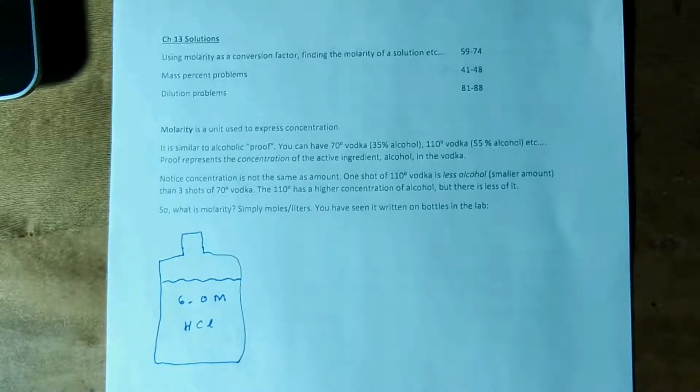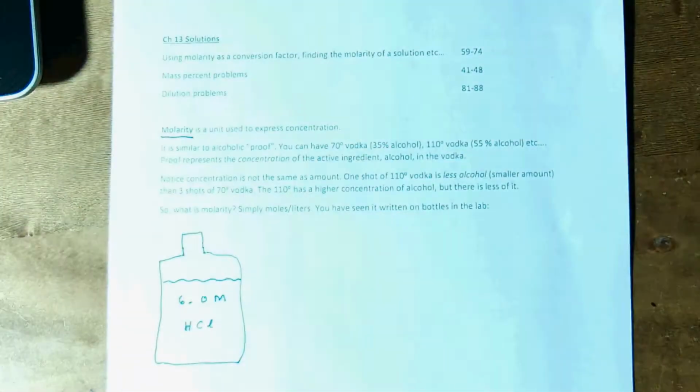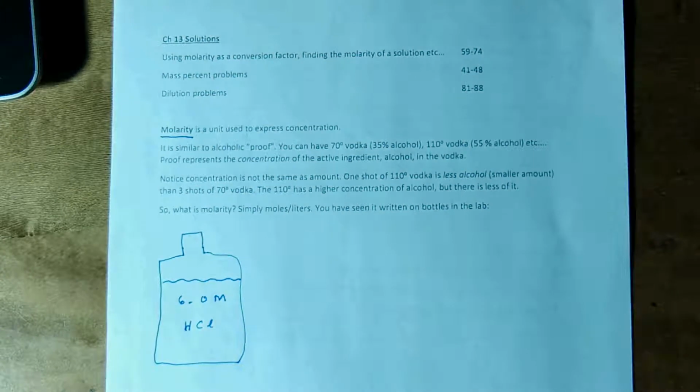so-called active ingredient. Now, throughout the chapter in the book, they call the active ingredient, the stuff you're interested in, the solute. So you have the solute, that's the stuff that's dissolved in the solvent. And when you're handling stuff like that, you're handling a solution. The unit that we use to express concentration is molarity. Molarity is a very big concept in chemistry. Again, it's simply a unit of concentration.